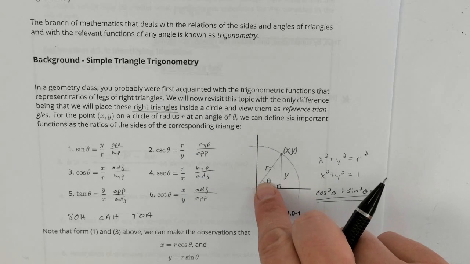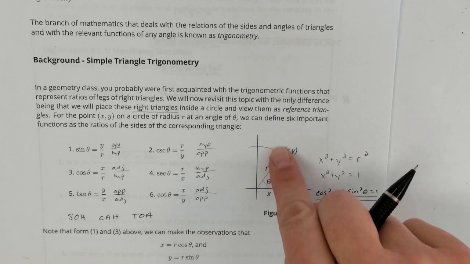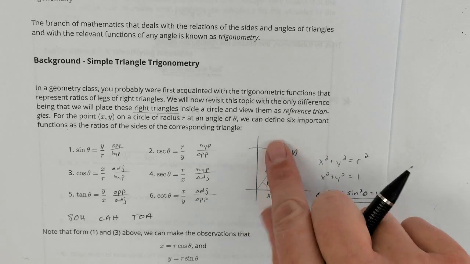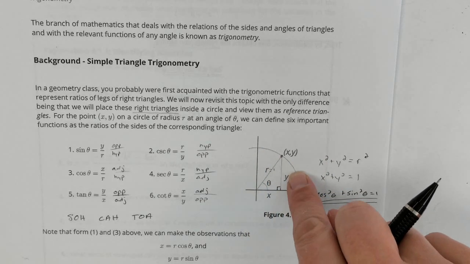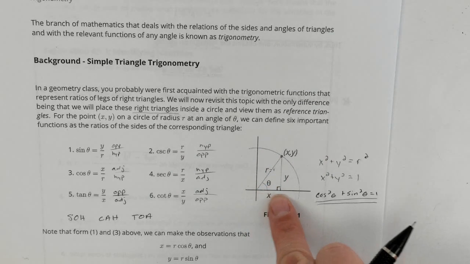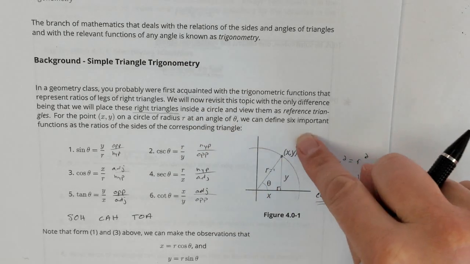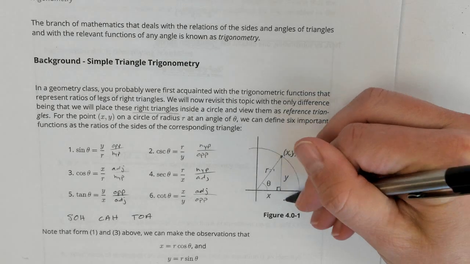And then when you're looking at an angle, the side that is not touching the angle is going to be your opposite, and the side that is one of the legs making up the angle is going to be your adjacent. And then, of course, the hypotenuse is always the one across from the right angle.